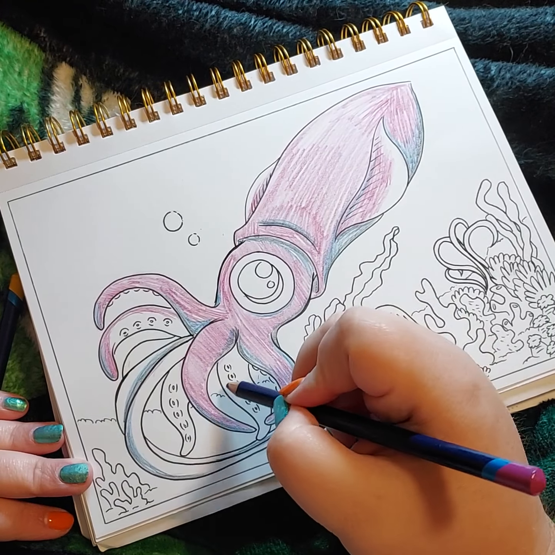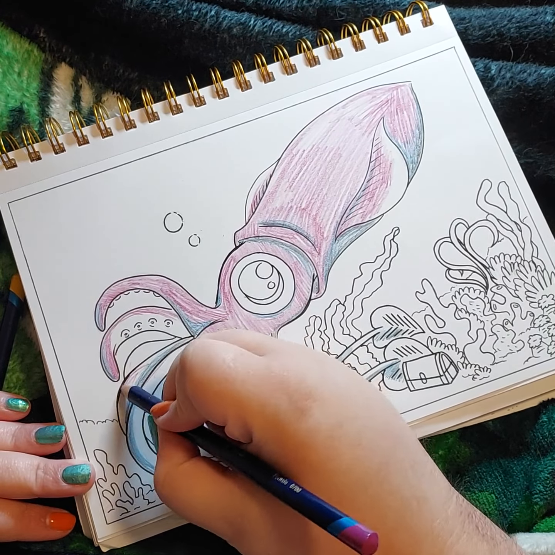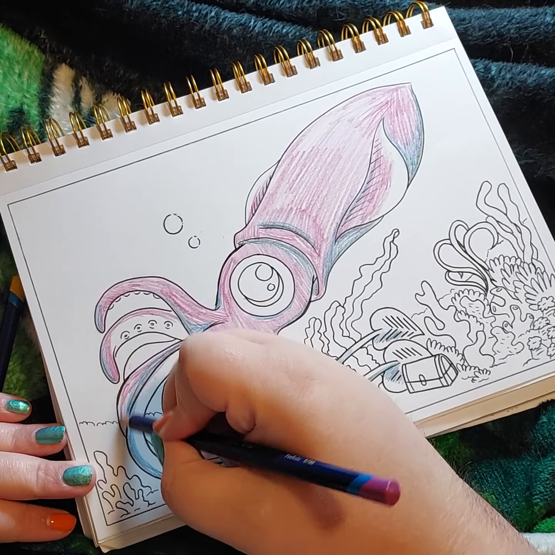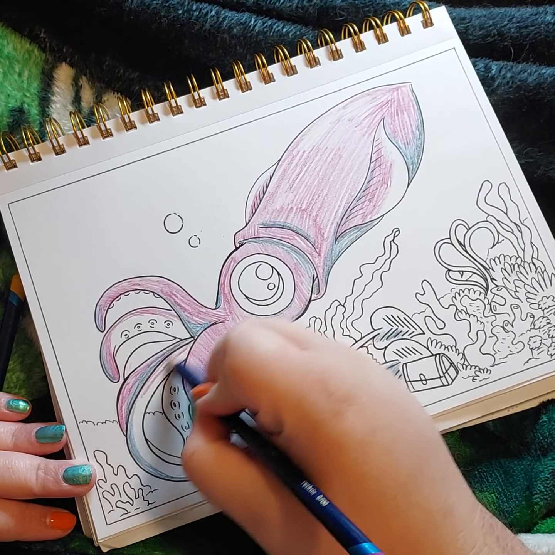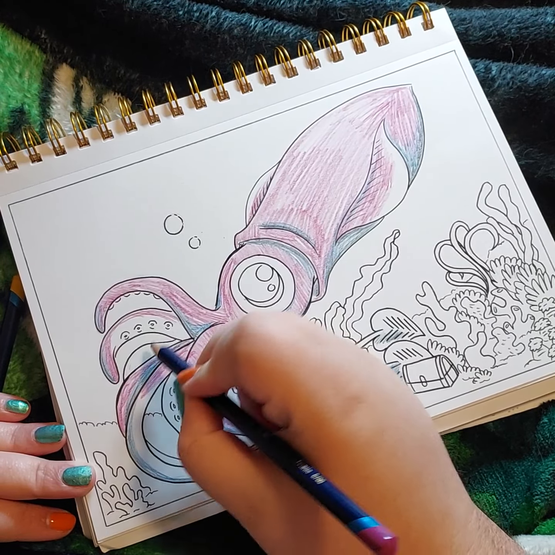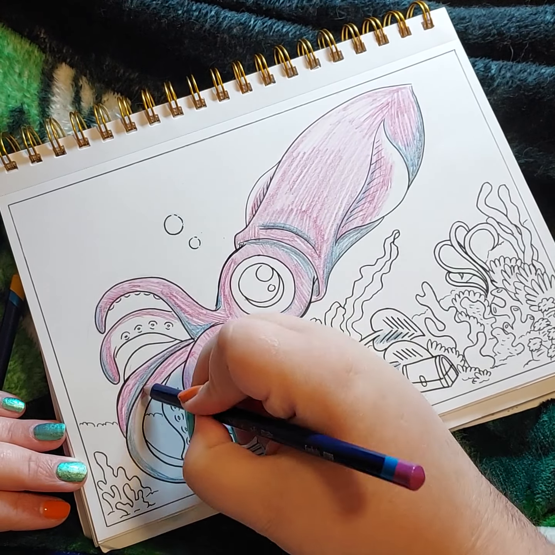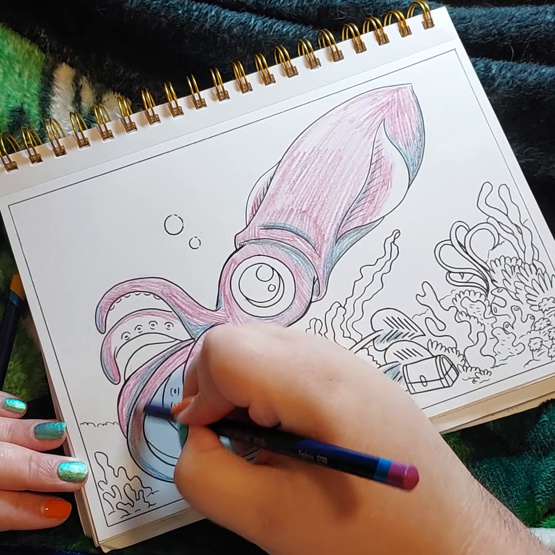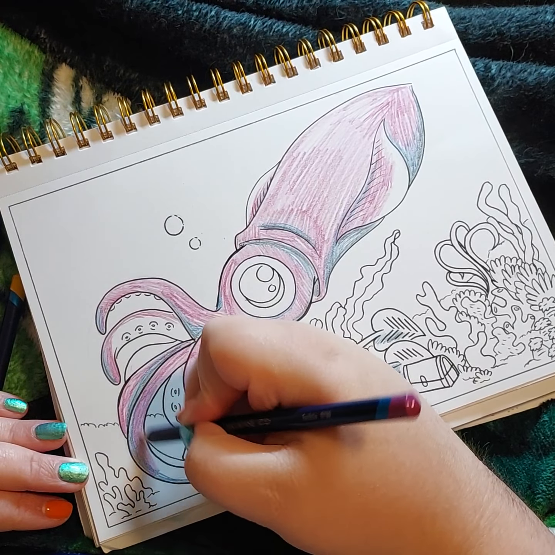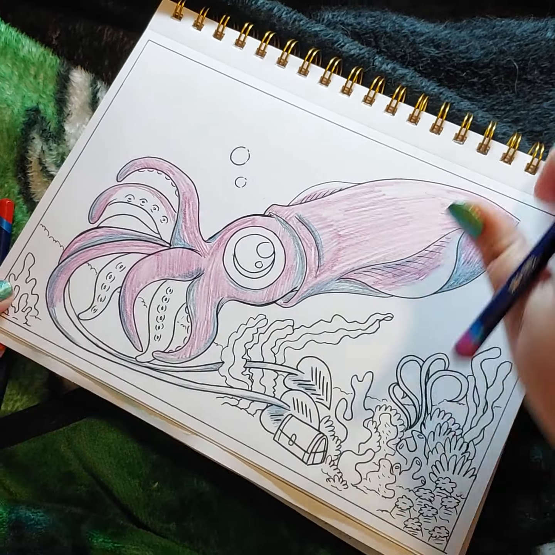Now that would be the inside, so. I almost colored that one pink or fuchsia, but then I realized that's going to be the inside of the tentacle, so it would be left blank.